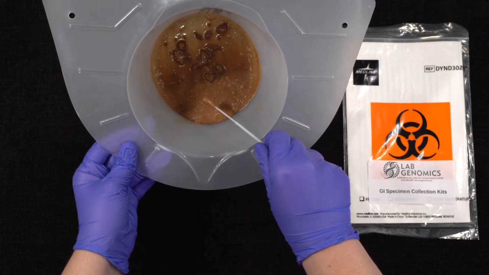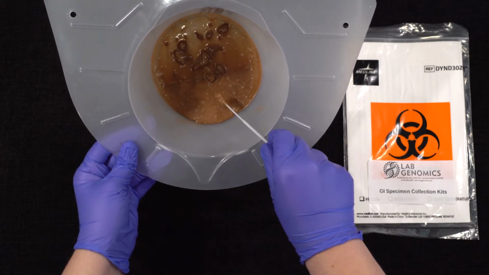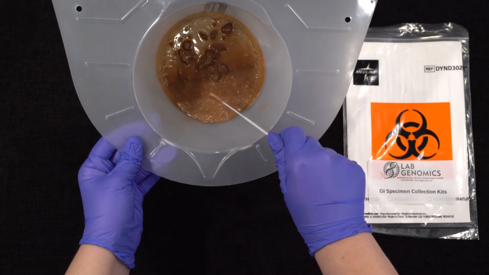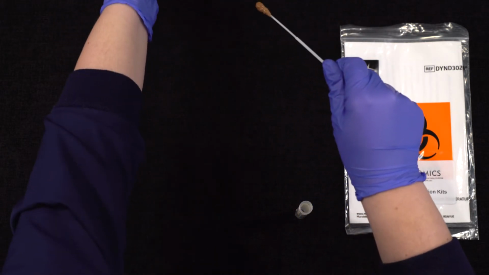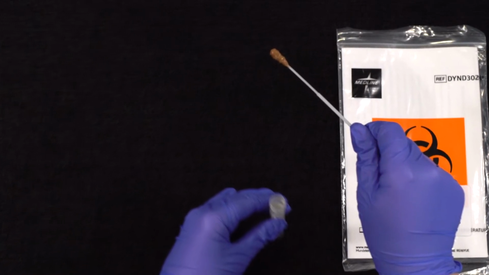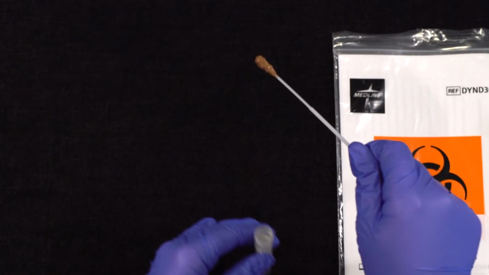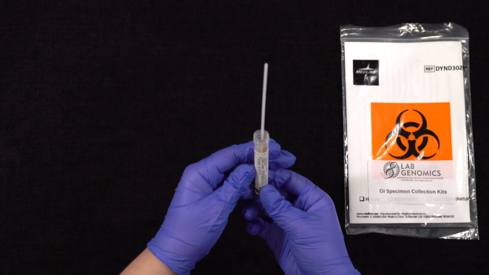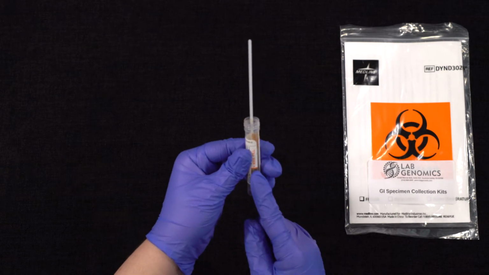Collect a small amount of stool by inserting the tip of the flock swab into the stool sample and rotating it gently. Remove and examine the tip to ensure there's an adequate amount of fecal sample on the tip of the swab. All surface area of the swab tip should have stool sample on it prior to placing it in the collection tube. Sample should not exceed the maximum fill line located on the transport system tube.